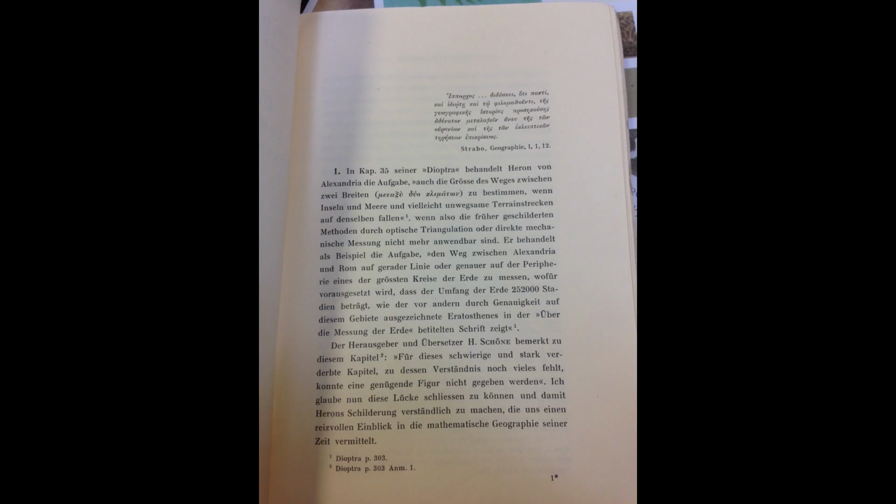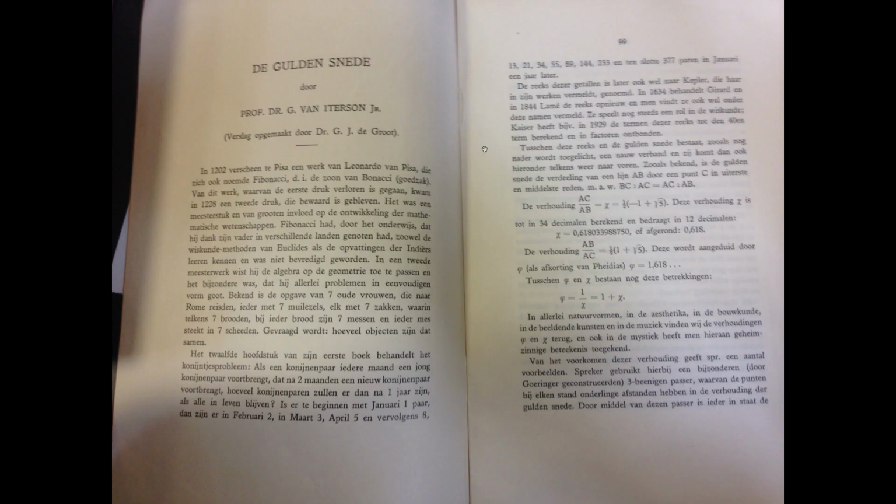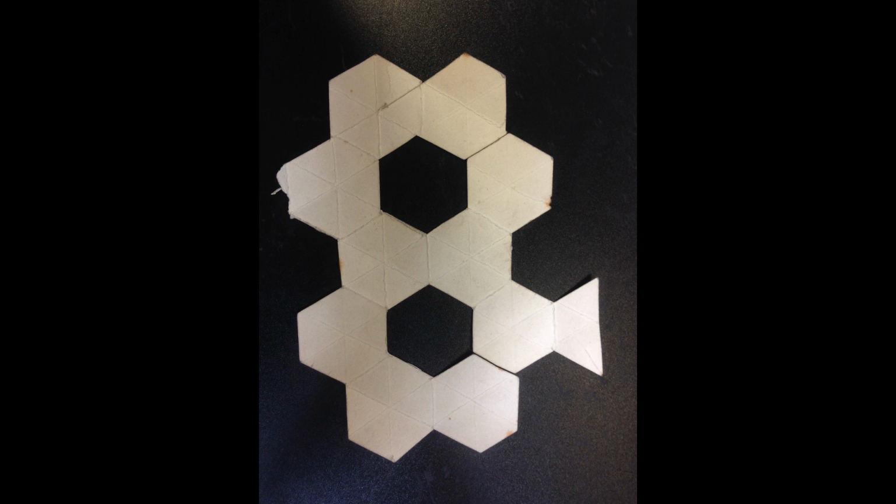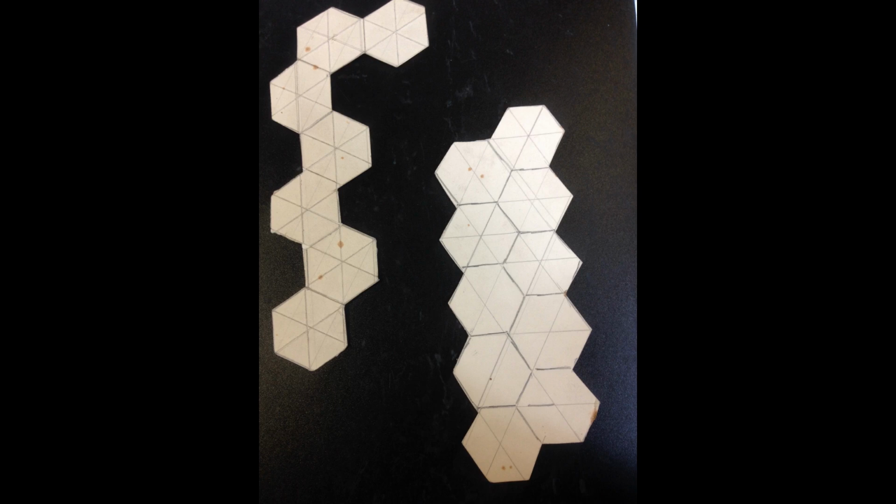All right, let's see what he was talking about here, if I can tell, because I don't know German. So he's quoting Strabo's geography there. Oh, I see. So this is about the golden ratio. This is something about Phidias, who was said to have used the golden ratio to construct the Parthenon, if I'm not mistaken. And here we seem to have a real-life collection of hexagons and triangles. Okay, I don't know what those are doing. Yeah, yet more geometry stuff here.